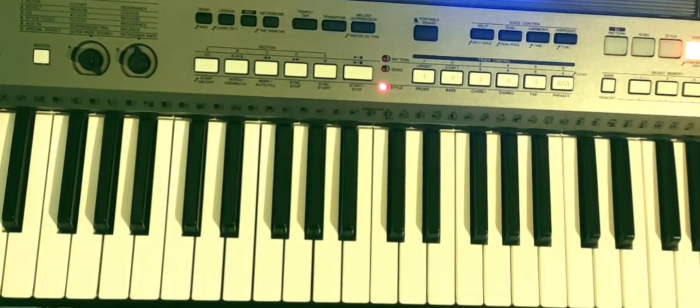Alright, guys, we are here once again. Today, I want us to look at something very simple but very important: the formation of dominant chords. How do we form dominant chords and how do we apply dominant chords in our play?